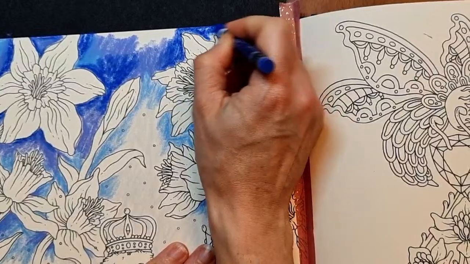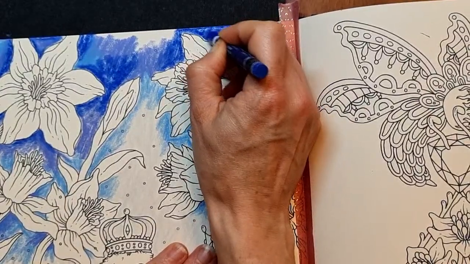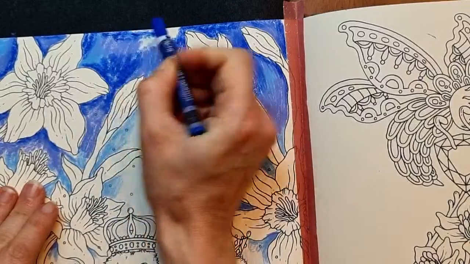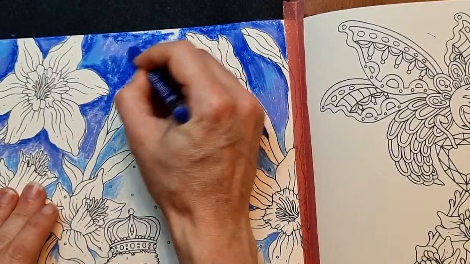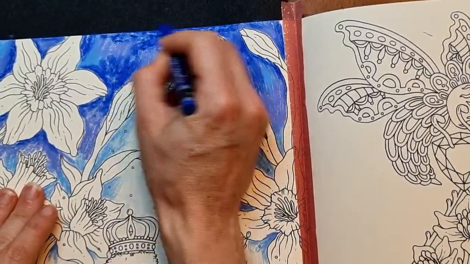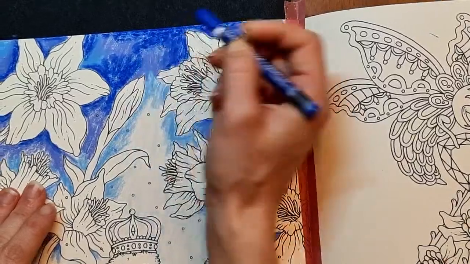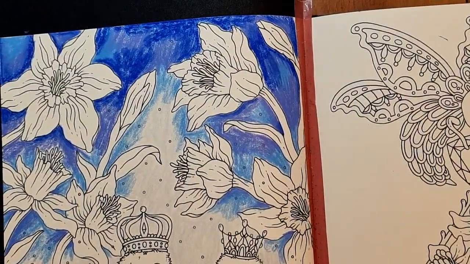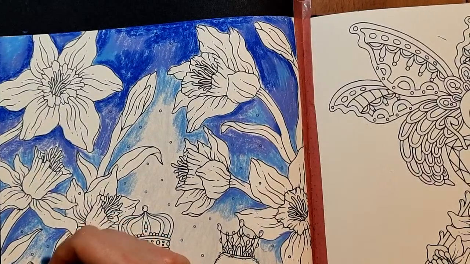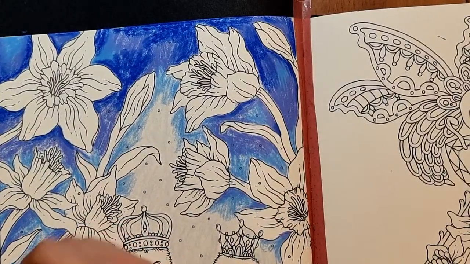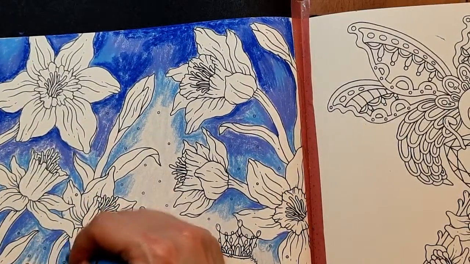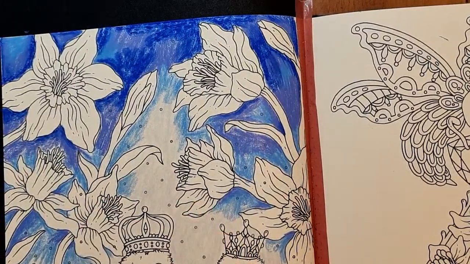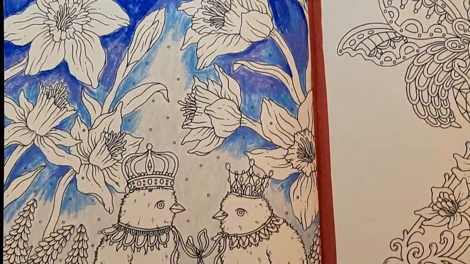The other great thing with Neocolor IIs is you can go random and it will still look really, really cool. Okay, let me bring this down a bit.